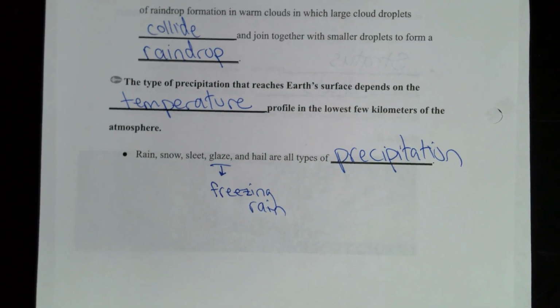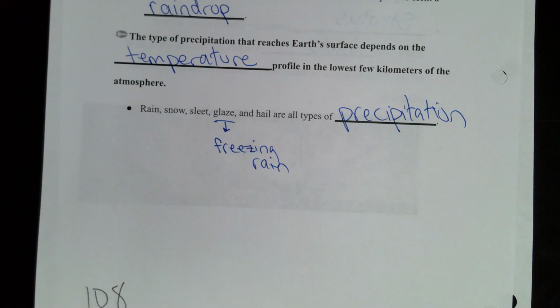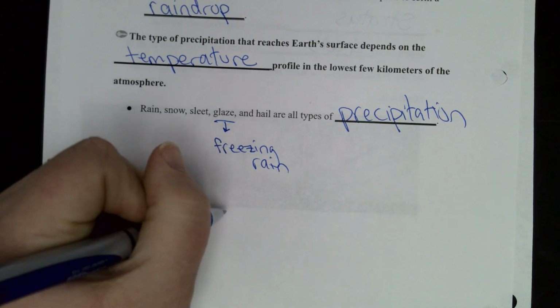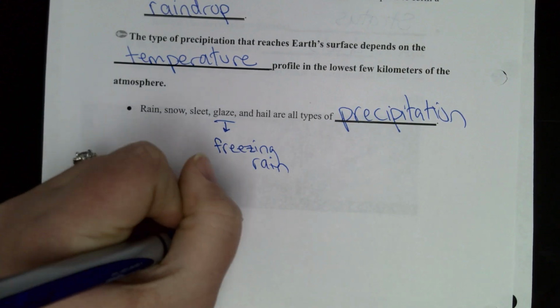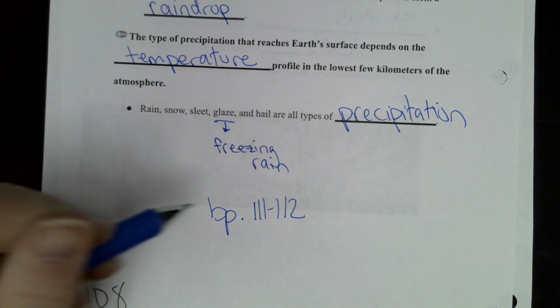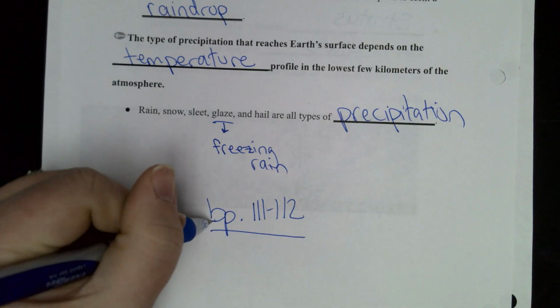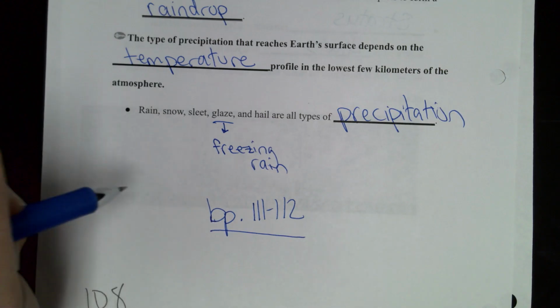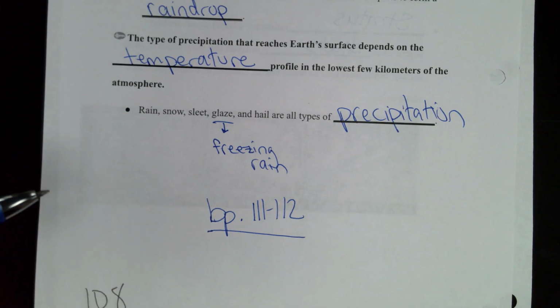Okay, so with your remaining time, you have an assignment to work on. It is over the notes that we took Friday. So that is binder page 111 to 112. Please don't turn it in early. Just wait until tomorrow and give it to me directly. It'll be a little bit simpler.